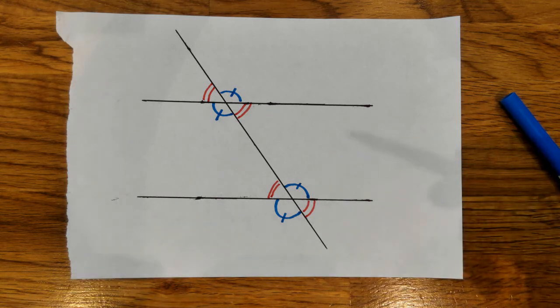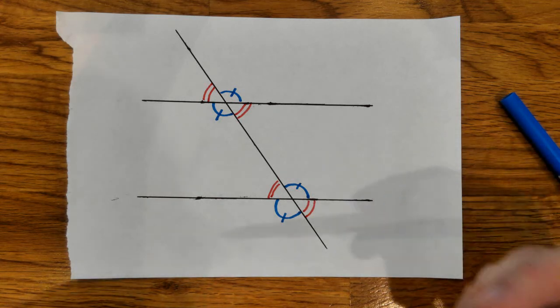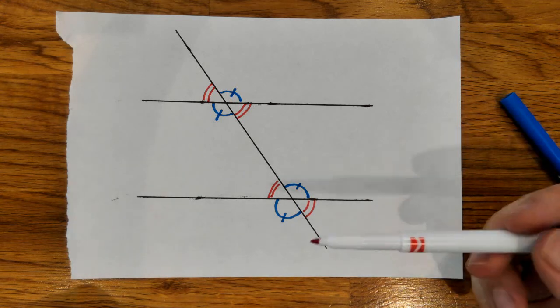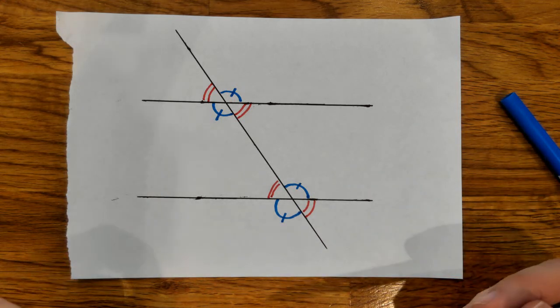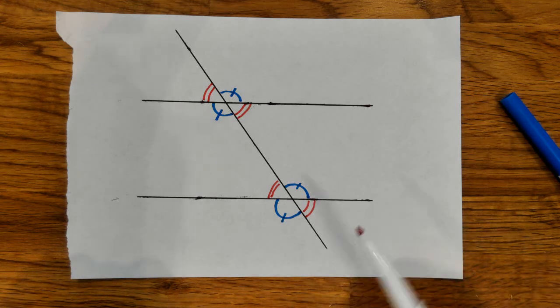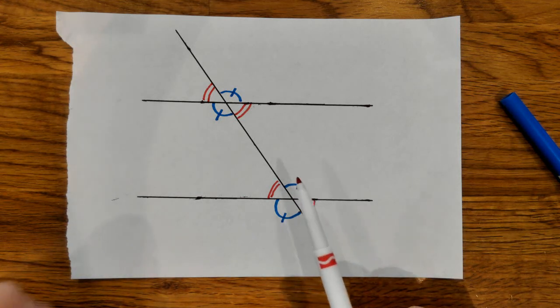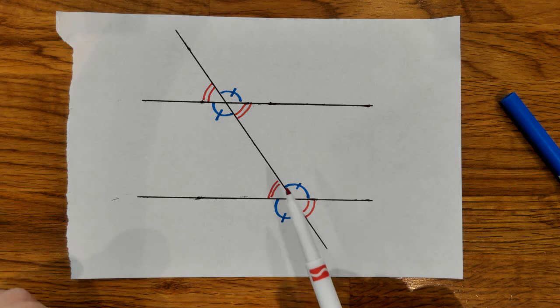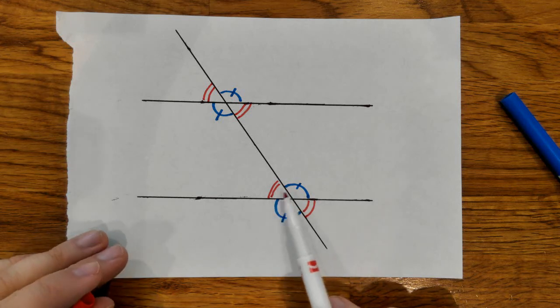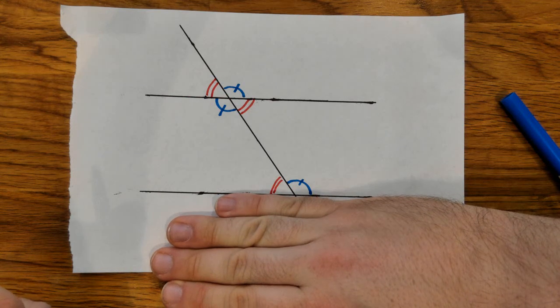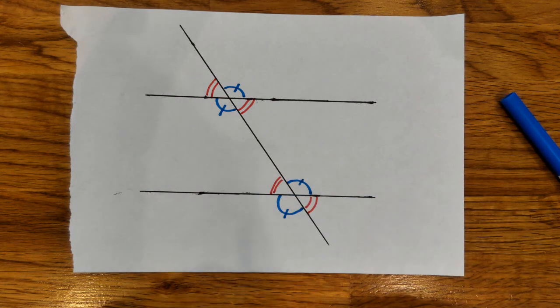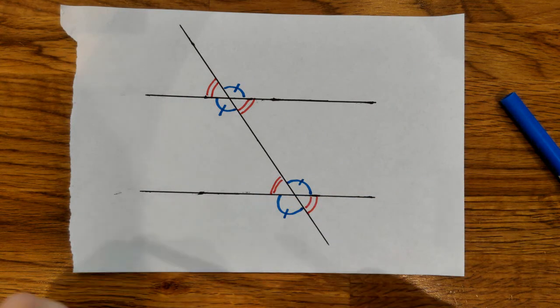And if you use those words like corresponding, alternate interior, alternate exterior, vertical, those are all examples where you would have congruent angles. Any angles in this picture that are not congruent would be supplementary. Notice that the red and the blue, if you put them together, they make a straight line. Okay? A lot of vocab here. It's good to review some of that.